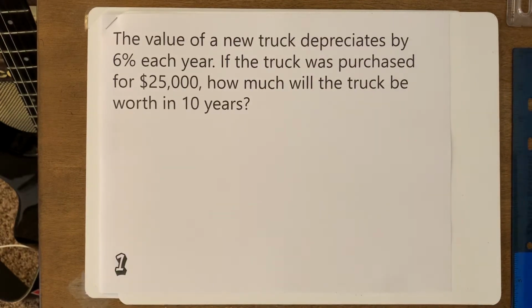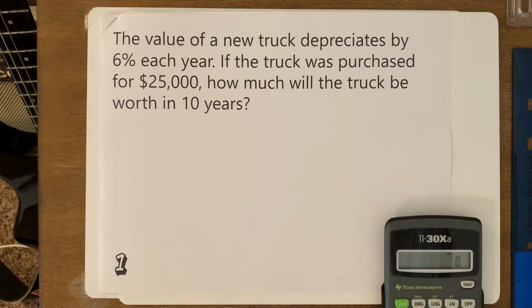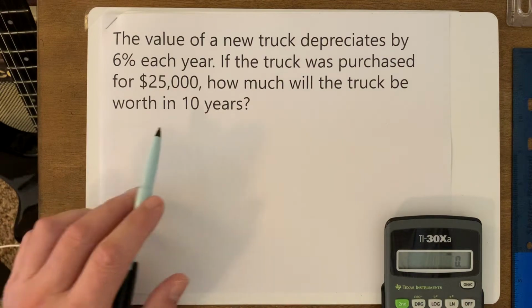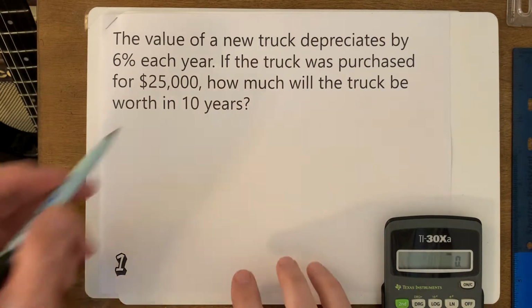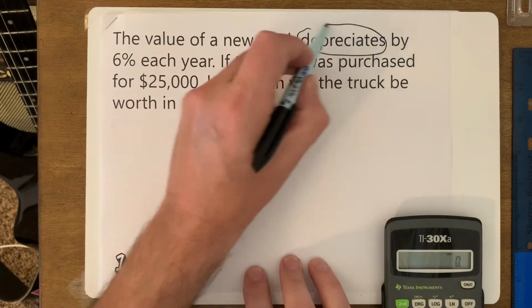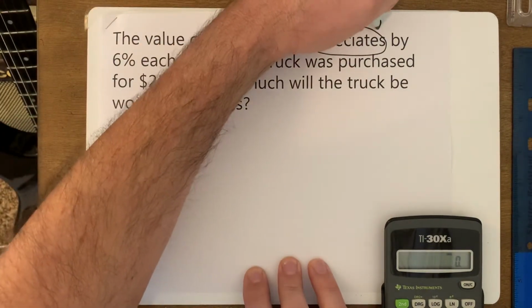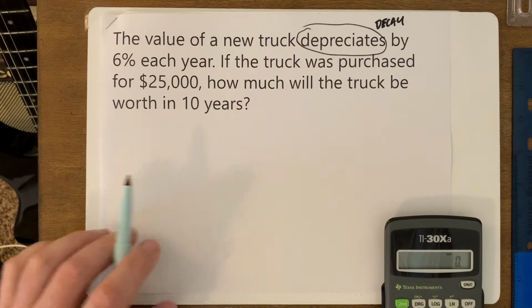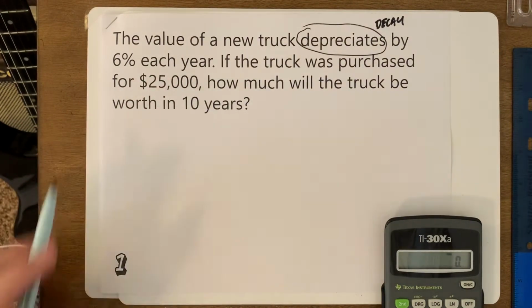And so now we are going to look at some common problems. And we've got our TI30 calculator here, so that's going to help us out. First problem says, the value of a new truck depreciates by 6% each year. If the truck was purchased for $25,000, how much will the truck be worth in 10 years? First thing that catches my eye is this word depreciates, and that's going to be decay, because things that depreciate are going to go down. And it says 6% each year, so there's our rate.